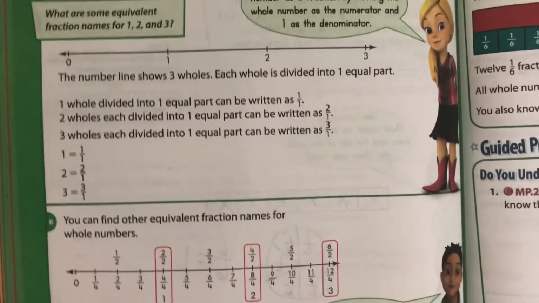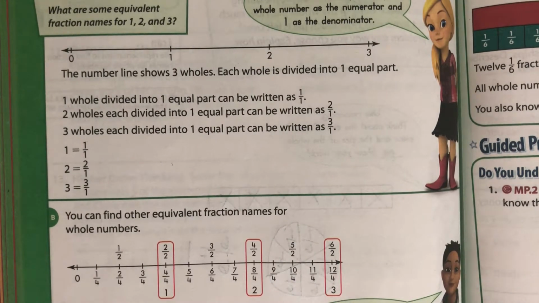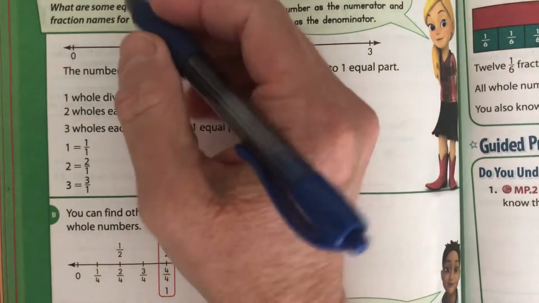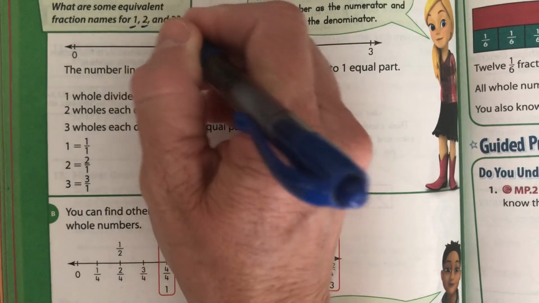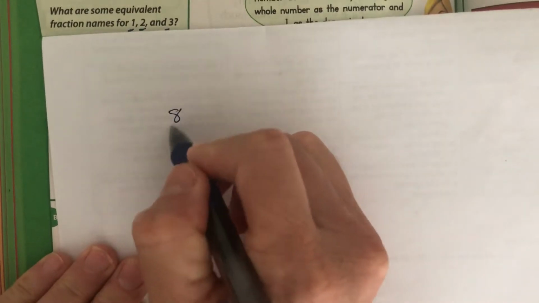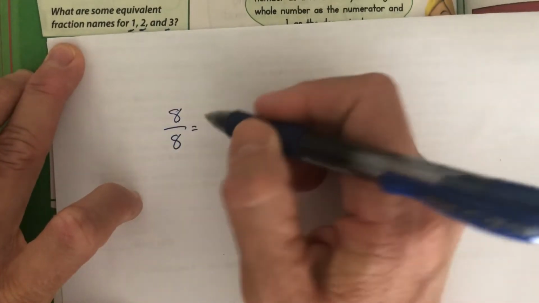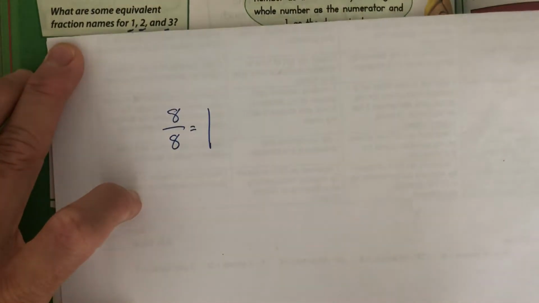What are some equivalent fraction names for 1, 2, and 3? First of all, when they're talking about equivalent fraction names for 1, 2, and 3, they're talking about whole number 1, whole number 2, whole number 3. If I have 8/8, that is an equivalent fraction for number 1, okay?